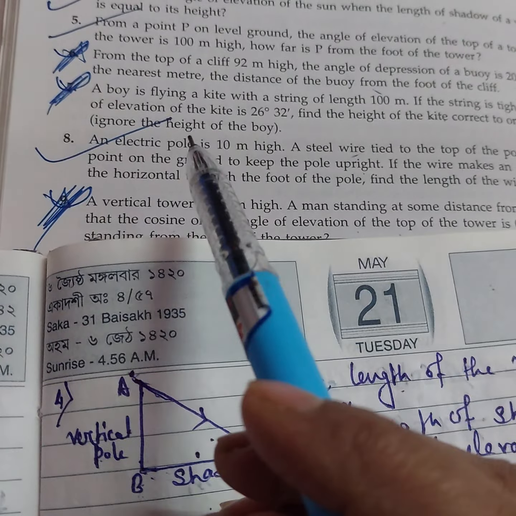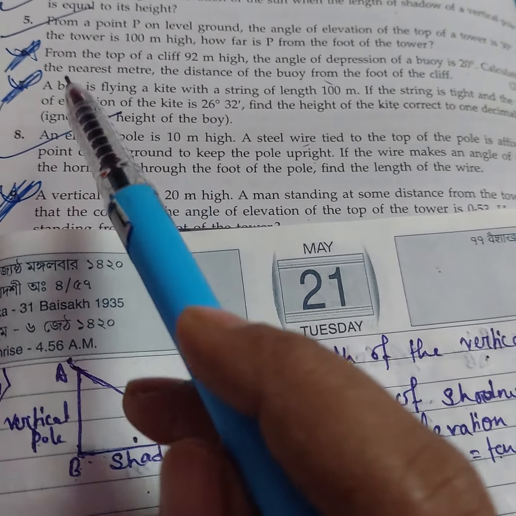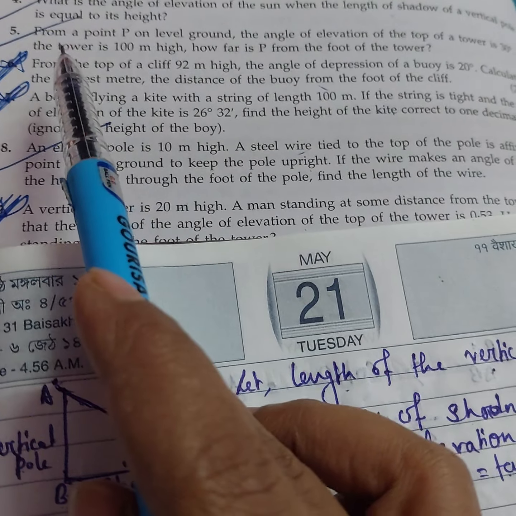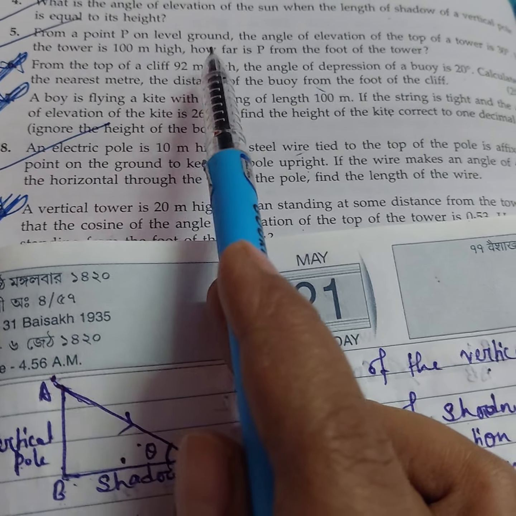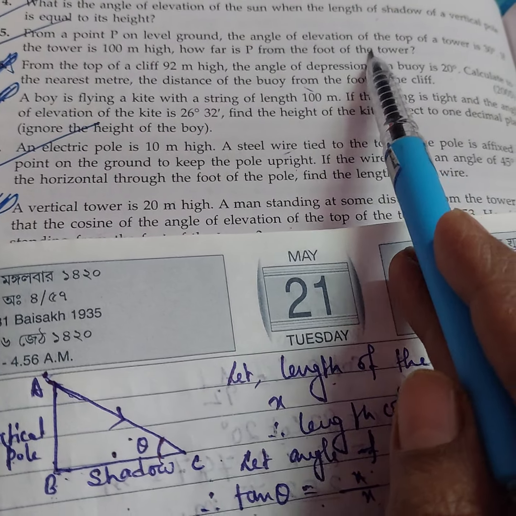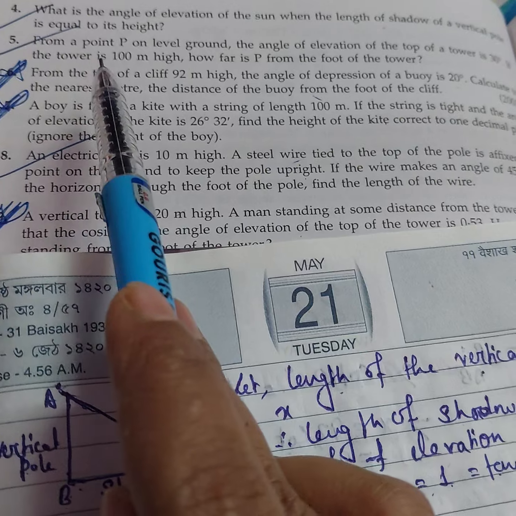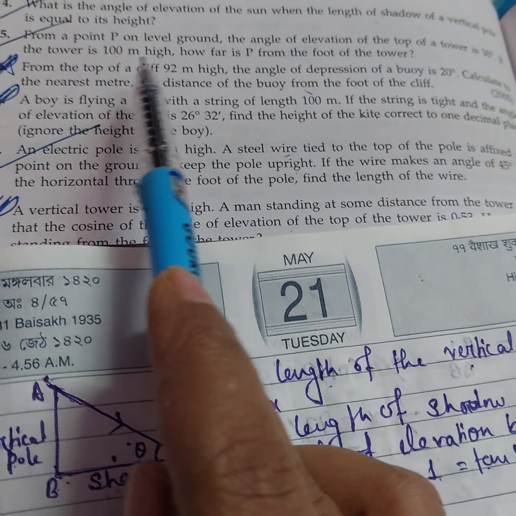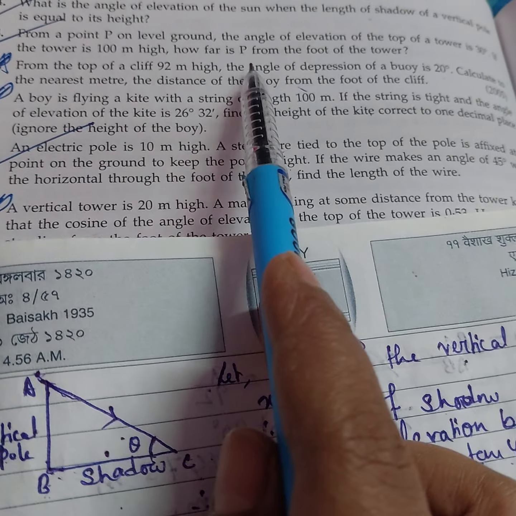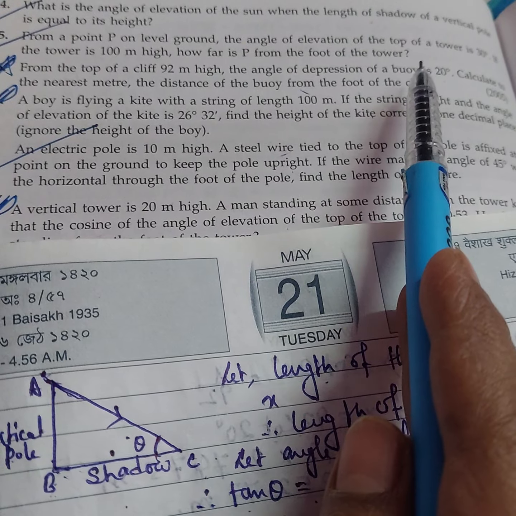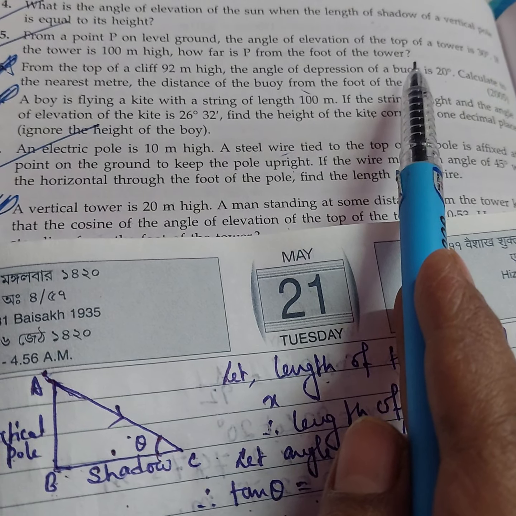Hello everyone. Today I will start with sum number 5. From a point P on a level ground, the angle of elevation of the top of the tower is 30 degrees. If the tower is 100 meters high, then how far is P from the foot of the tower?